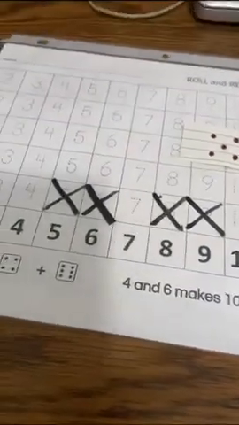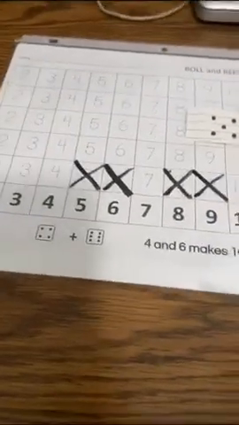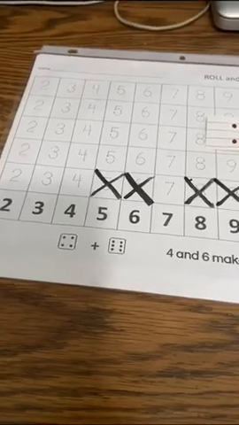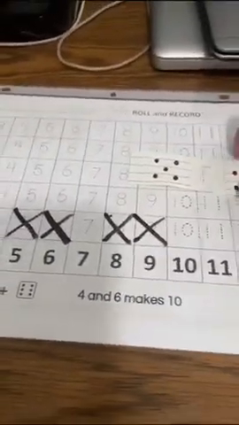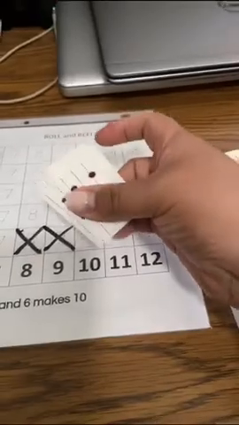Okay, this is something that you can do to extend it. It's essentially the same idea as the roll and record from the first video, but now you're using 2 dice and you are combining the numbers to do addition and then extending it if you'd like to do a number sentence. Okay. So again, this one's just like the other one, except you're doing 2 sets of 1 through 6 dots and putting them in your container.